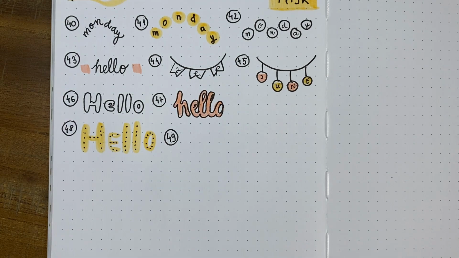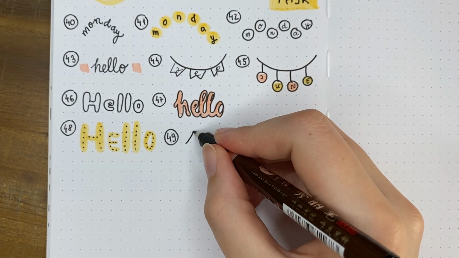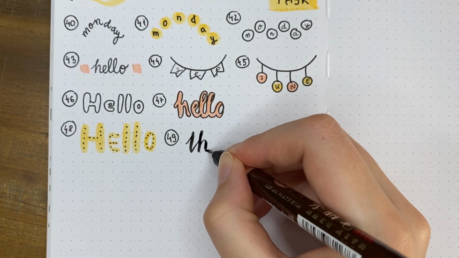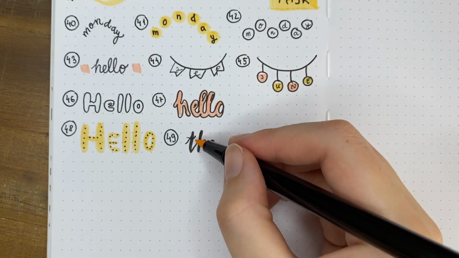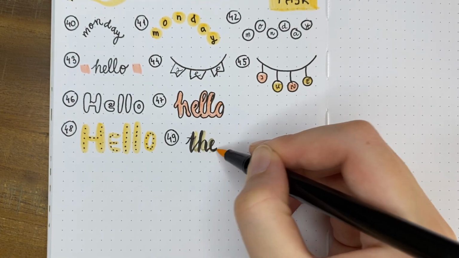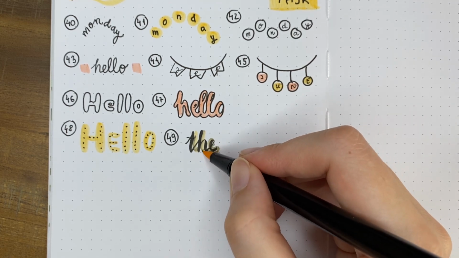The last two are simple calligraphy with some shading. I didn't realize that my brush pen does not work with my calligraphic pen, and here you can see that it's smudged a bit, but we all make mistakes sometimes.